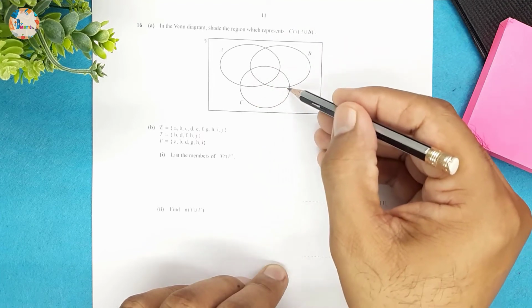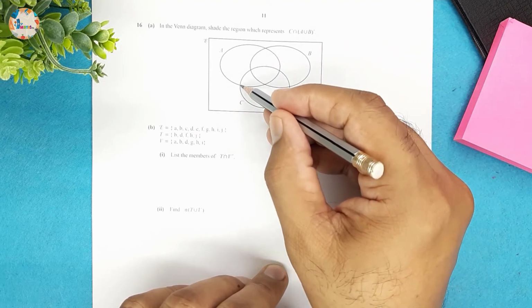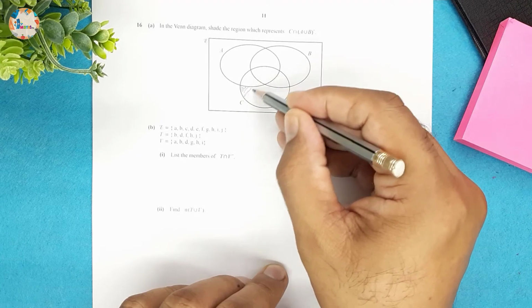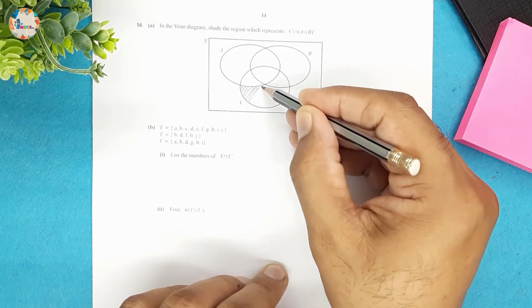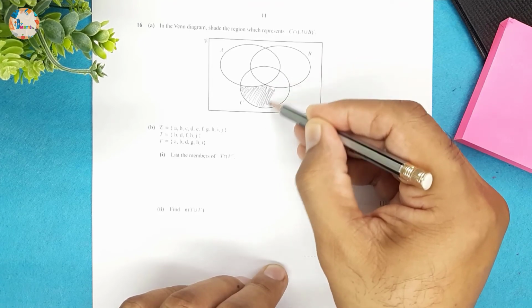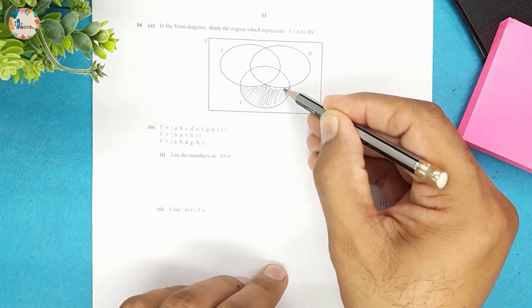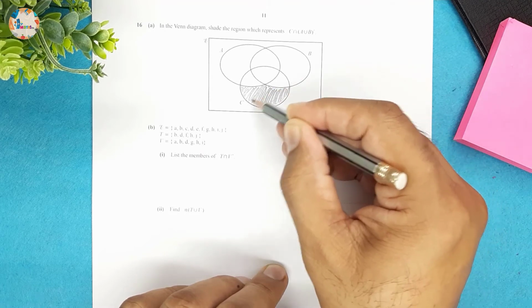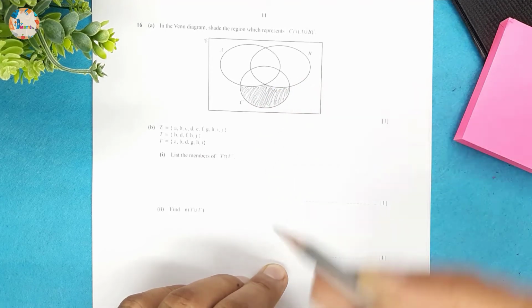The intersection of this part and the outer region will be only this part, which we will be shading and showing. Basically it will be like this one, so we'll be showing it like this.